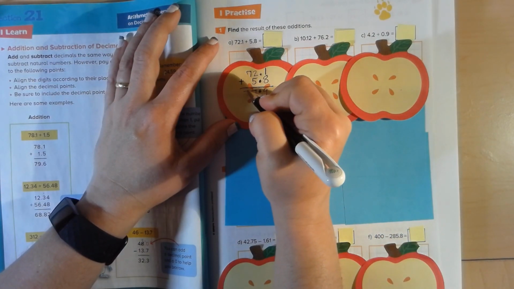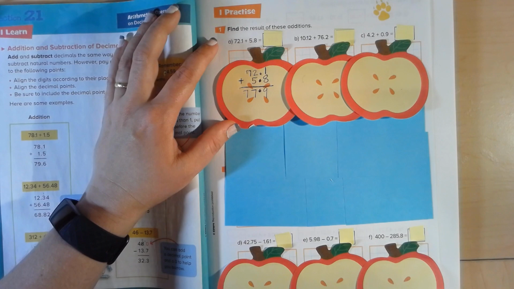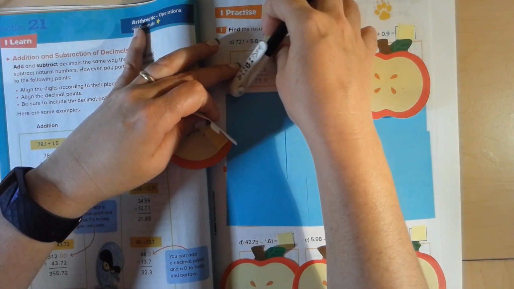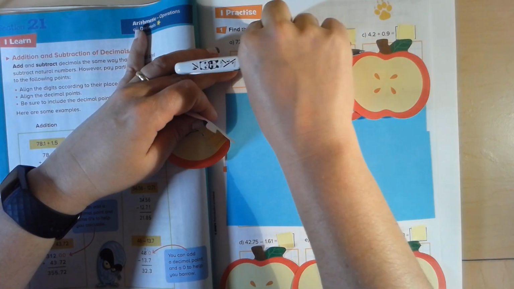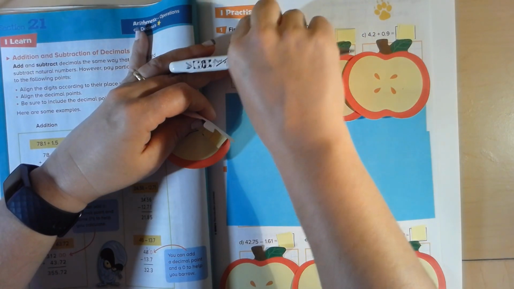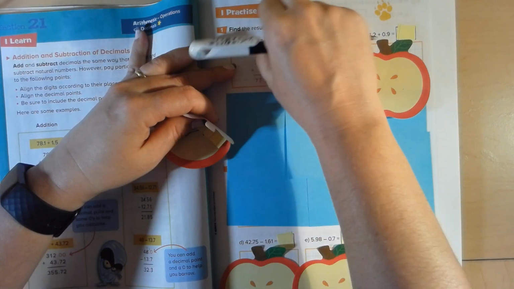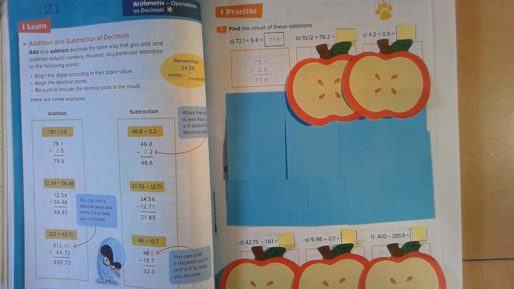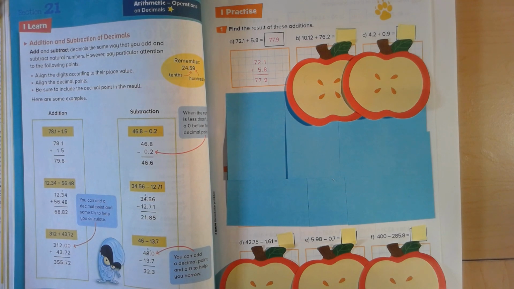And bring down my 7. 77 and 9 tenths is correct. 72 decimal point 1 plus 5 decimal point 8 is 77 and 9 tenths. Let's try the next one.